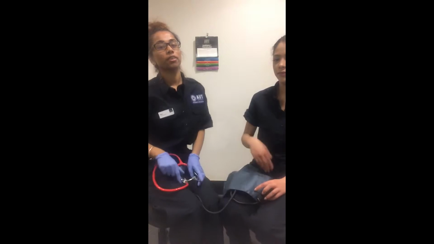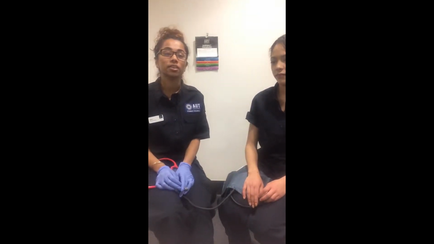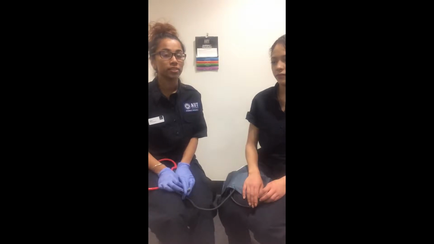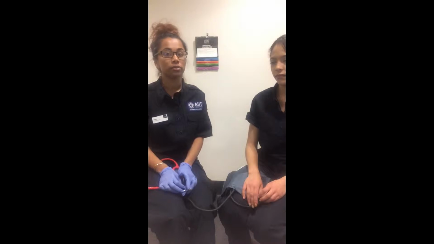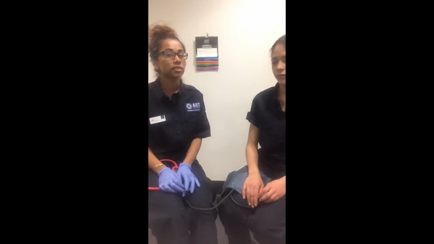So the first sound is Nicole's systolic pressure, which was 120, and the point where the sound disappeared is her diastolic pressure, which was 72. So normal blood pressure measurements are a systolic below 140 and a diastolic below 90. So Nicole's falls roughly within that range. A patient is considered hypertensive if their systolic is over 140 or their diastolic is above 90.